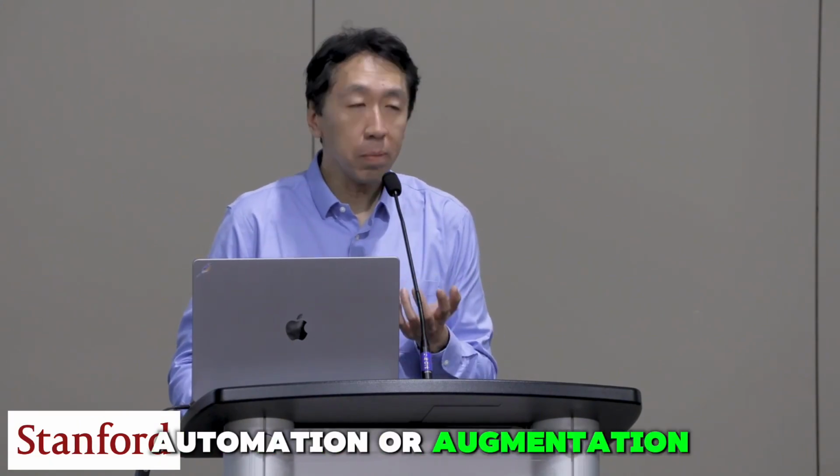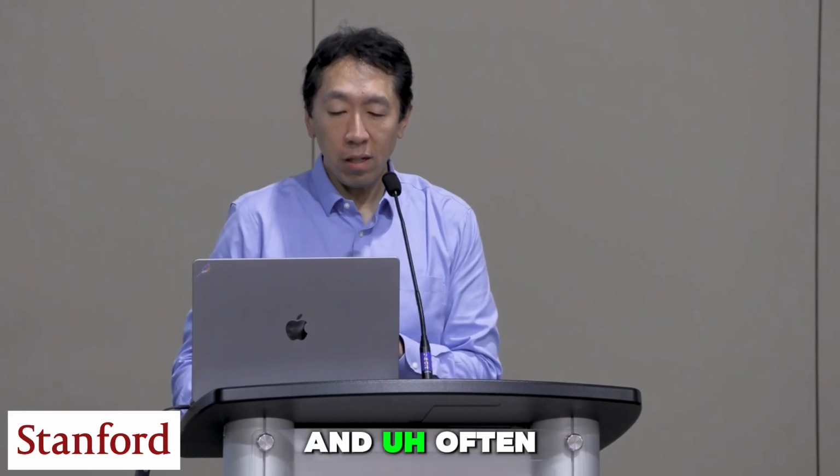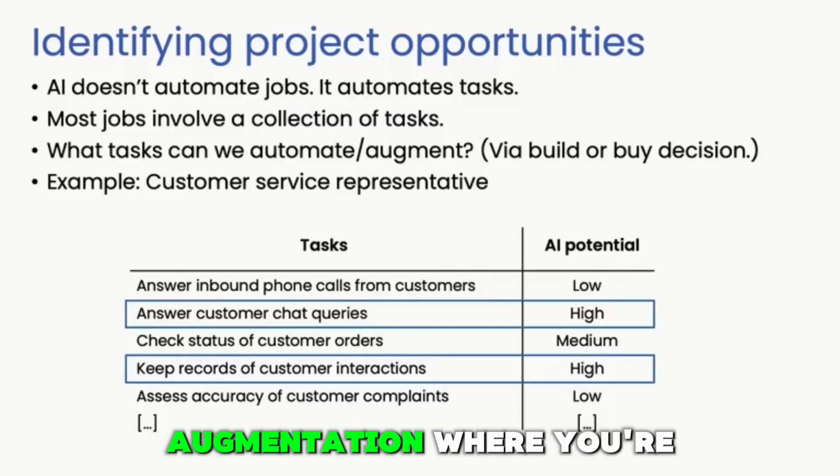And what we would do is systematically figure out, of all of these people, what are the tasks they are doing, and then for each of the tasks, evaluate it for AI potential, automation or augmentation potential, according to both technical feasibility as well as value to the business, how useful it is. And often you end up with some ideas that are high potential for AI augmentation, where you're helping a person, or automation where you can fully automate the task.